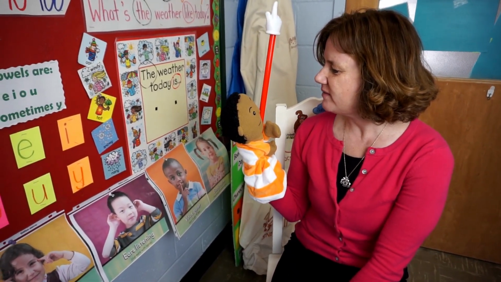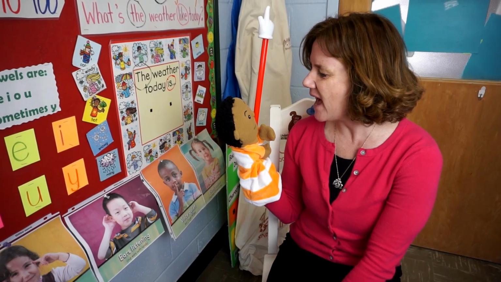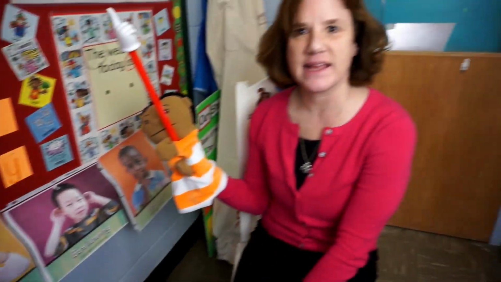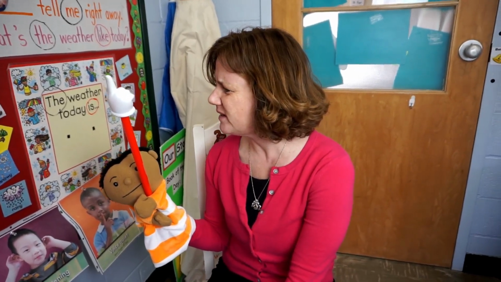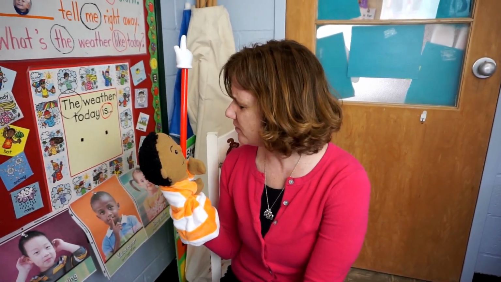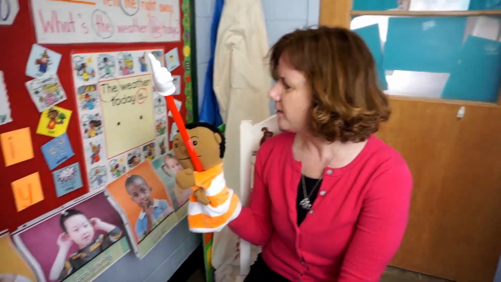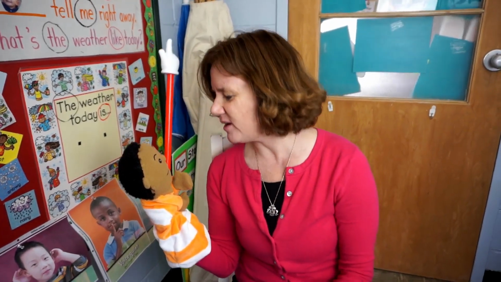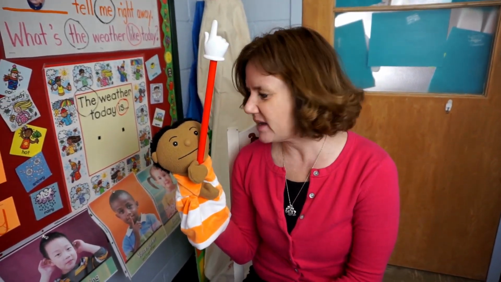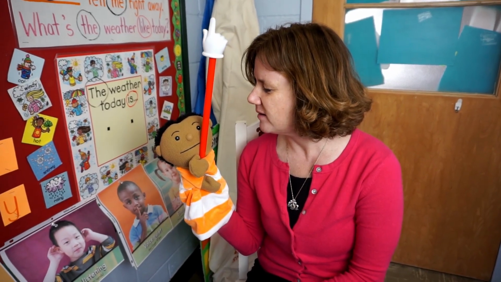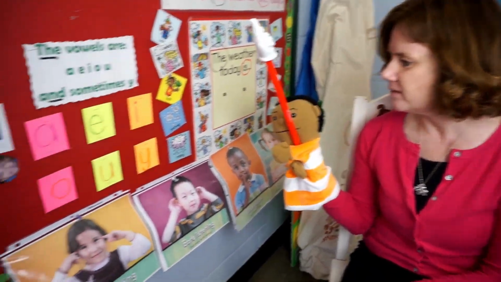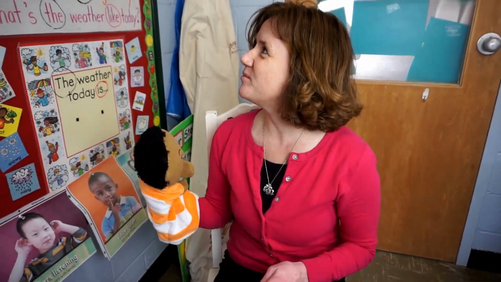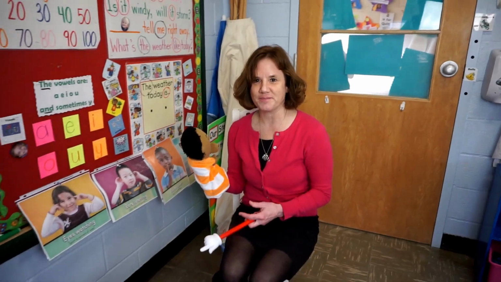Can you point to the letter that makes an sound? Yes. E makes like elephant. And how about an sound, like igloo? Yes. And last one, the letter we're going to talk about next week. The letter that makes the sound like in the word umbrella. Good job, Antonio. All right, let's move on to weather.